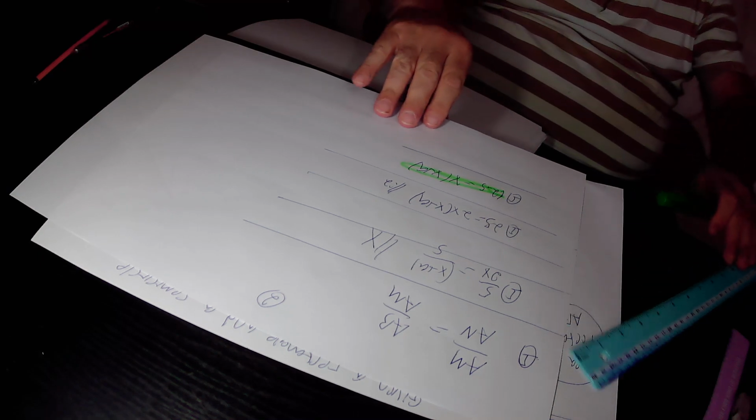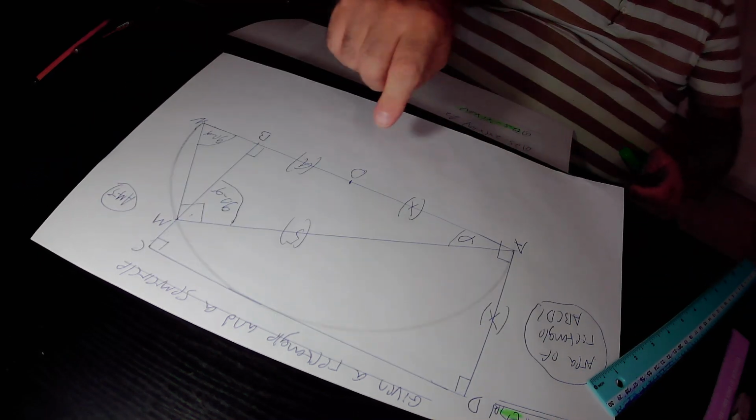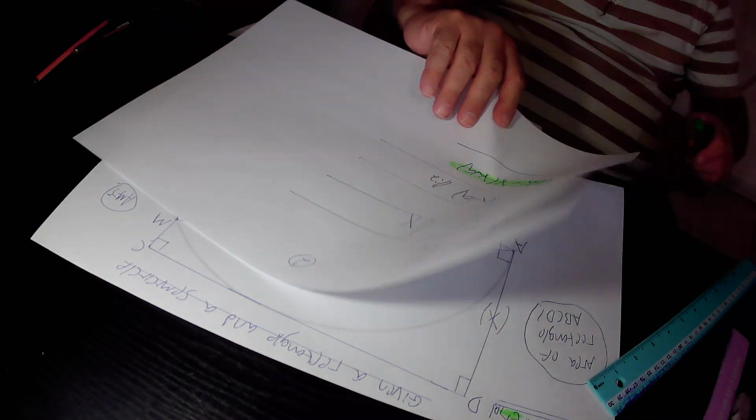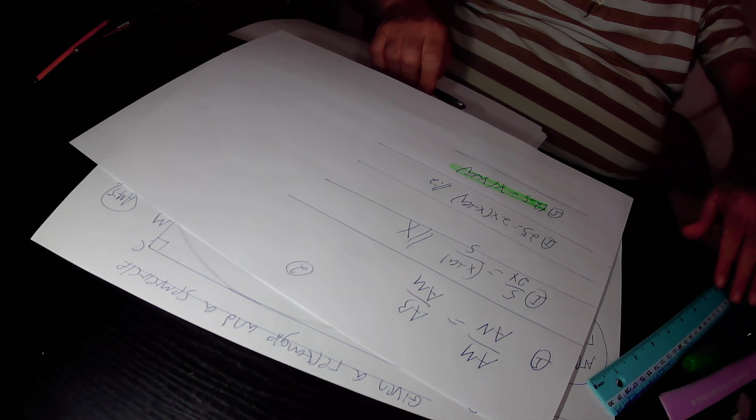Our mission is to find the area of this rectangle ABCD. So what is the area of rectangle ABCD?